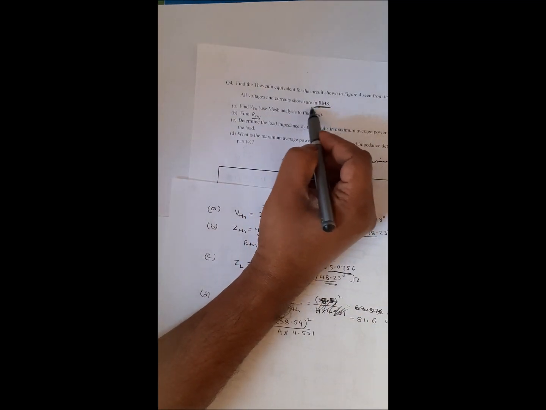The maximum power will be V Thevenin squared over 4 R Thevenin. I use 4 R Thevenin because the values are given in RMS. You see here the question says the voltage and current are in RMS. So if the voltage or current is given in RMS, then you have to use 4. If they are given in maximum, then it will be 8, because you know RMS is equal to Vm over root 2. So if you take RMS squared, it will be Vm squared over 2. So that is 4 times 2, which is 8.